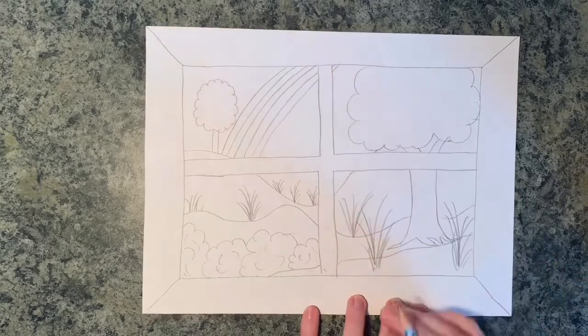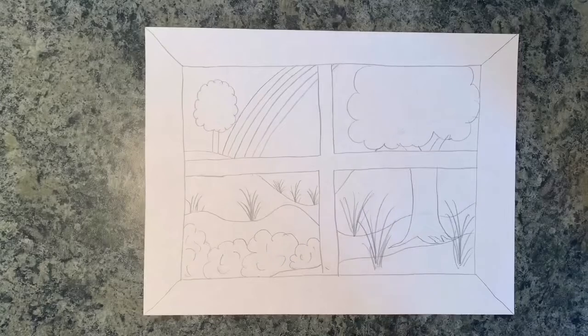There we go. All right, and that is our drawing for today. If you want to keep working on yours, adding more details, that's great. If you're happy where it is, I'd love to see it.